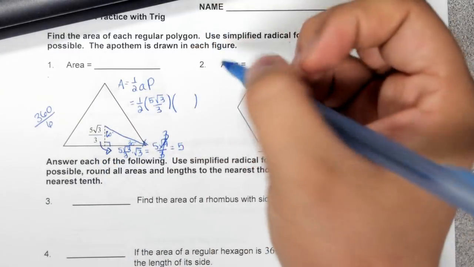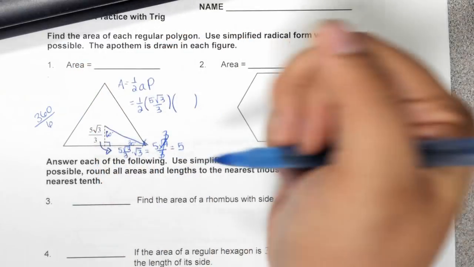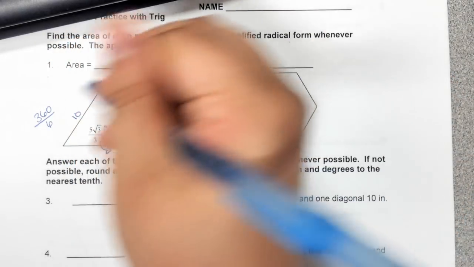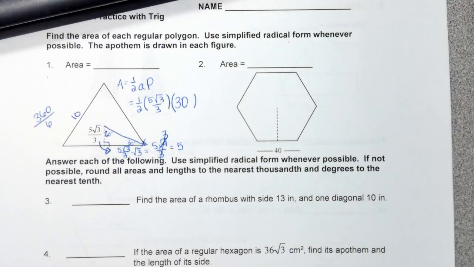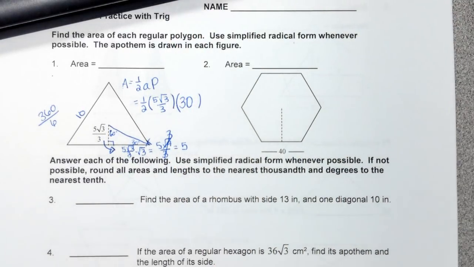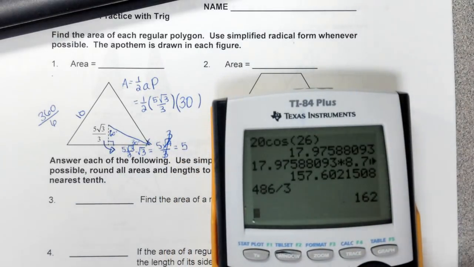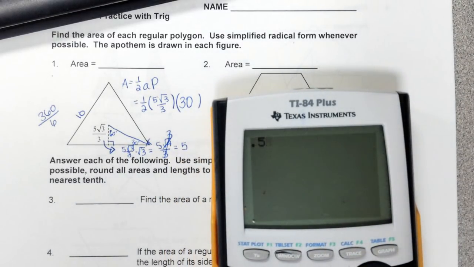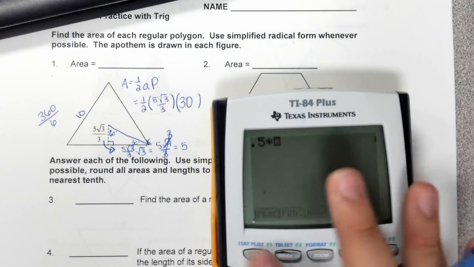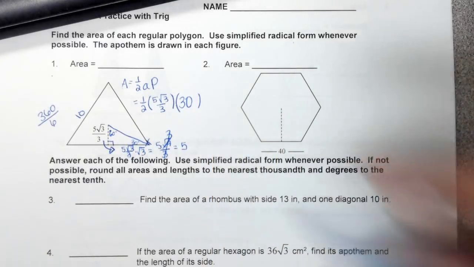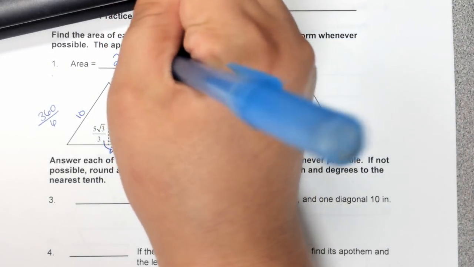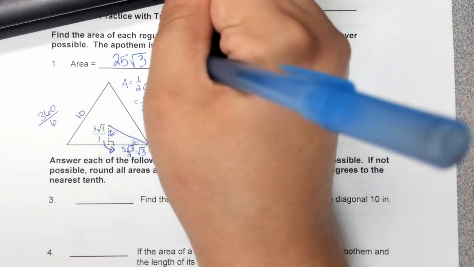What is a whole side going to be? 10. So what's my perimeter? 30. So now I'm going to put this in the calculator without my square root sign. So I'm going to do 1/2 times 5 over 3, no square root of 3, times 30. And I get 25, and then you add in your square root of 3 units squared.